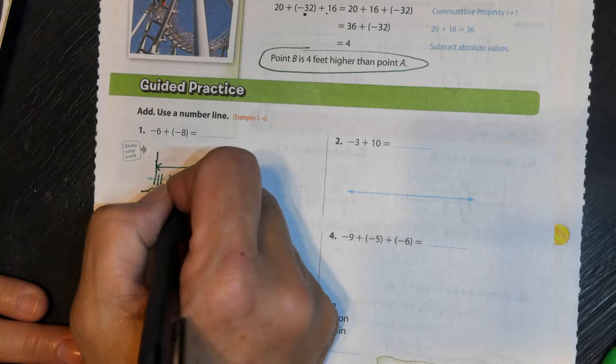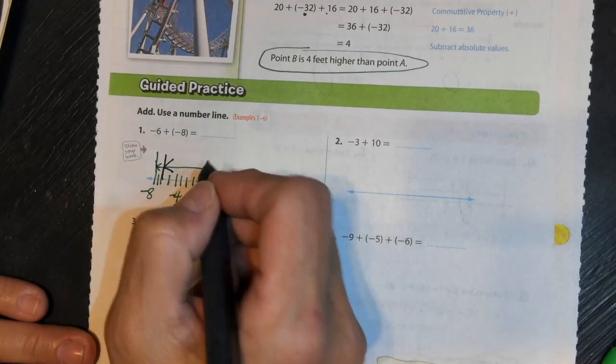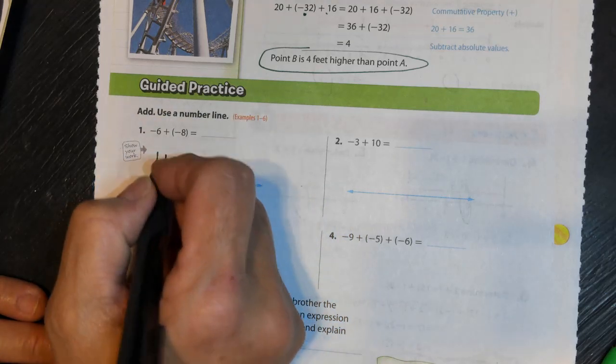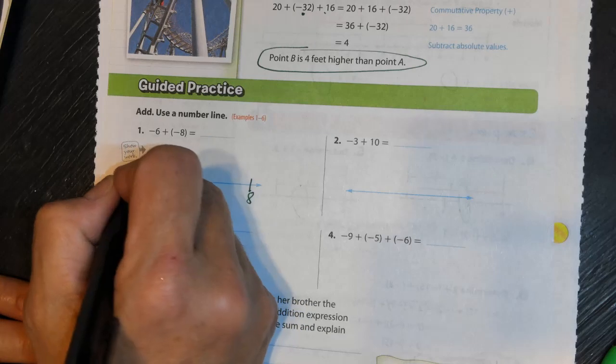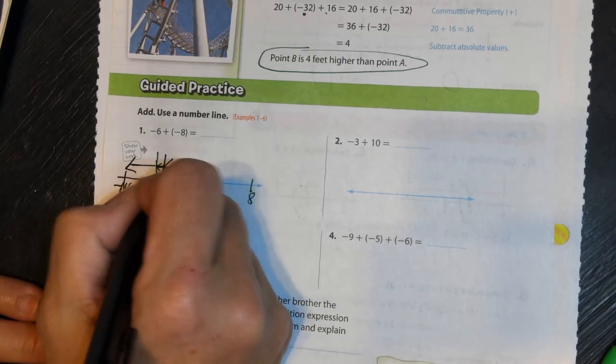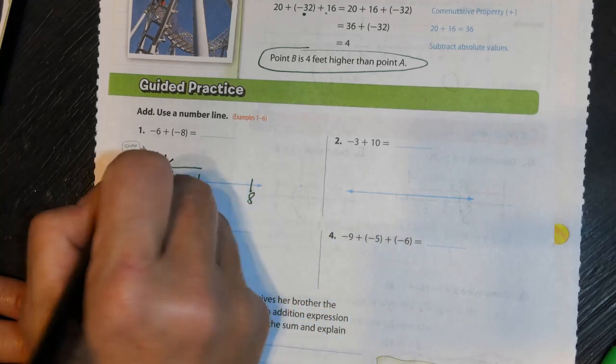Sorry, guys. 4, 5, 6. We should have stopped at 6. Okay. And then added another 8 units. So that would take you on out here to negative 14. Oh, sorry about that. That looks terrible.